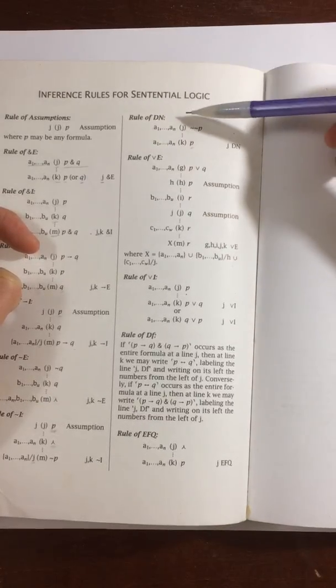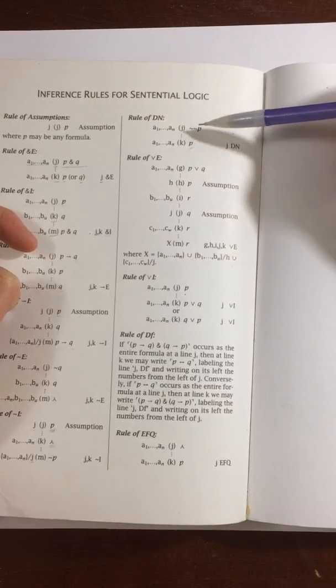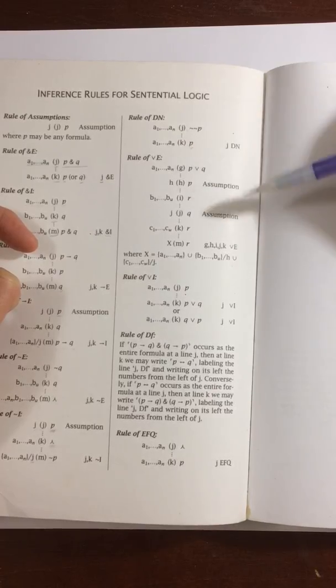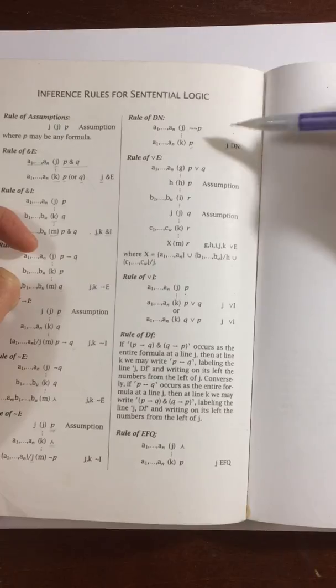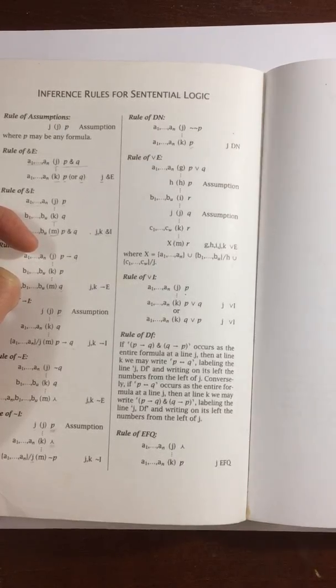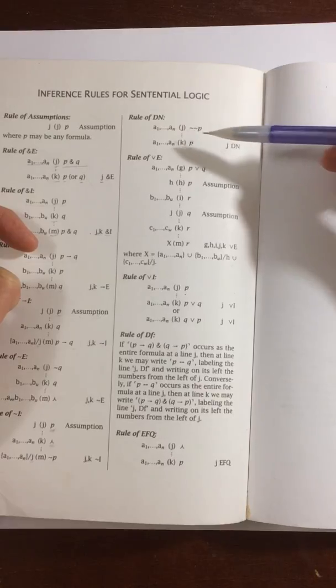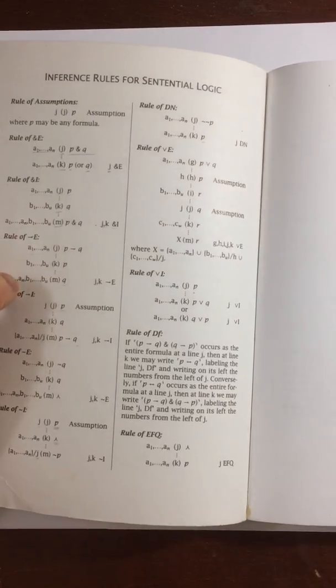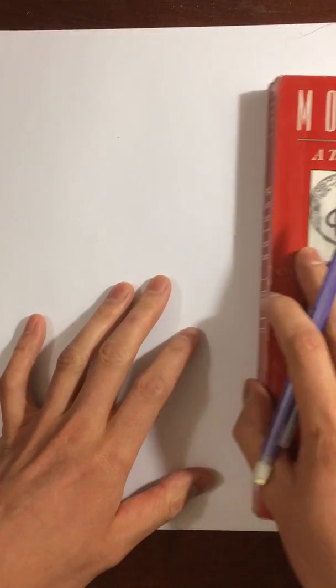So the formula not not P on line J can be turned into P with the rule of double negation on whatever line the double negated formula comes from. So those are the three rules. Let's see them in action.